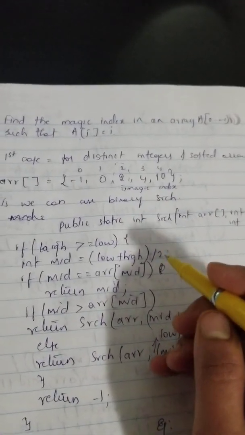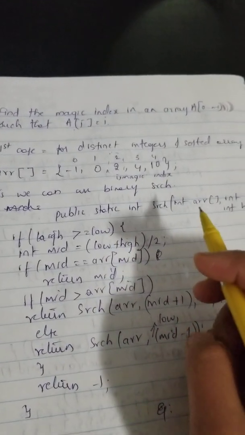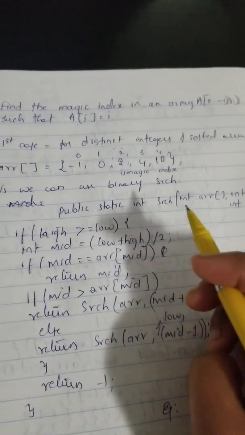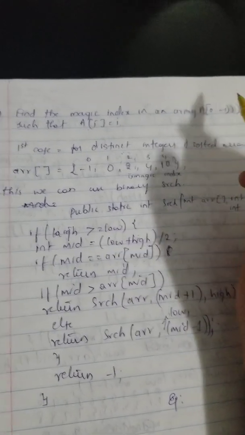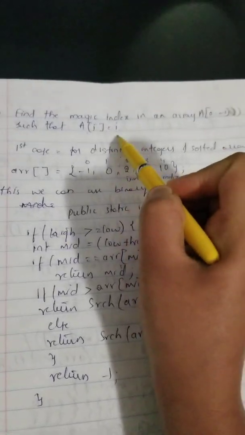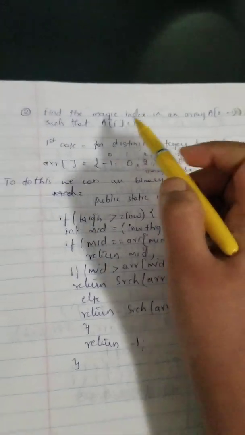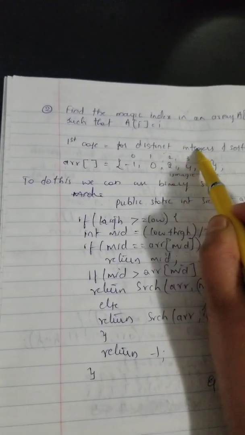Hello all. This is the second assignment: to find the magic index in an array ranging from 0 till n minus 1, such that if A of i is equal to i, then that will be our magic index, or the output. For this, the first case is a sorted array with distinct integers.